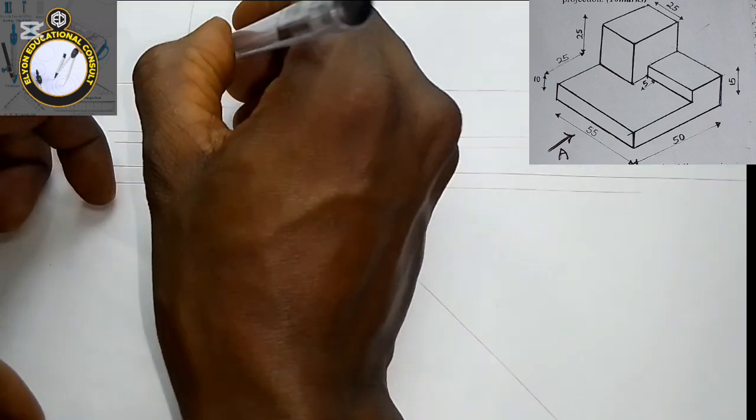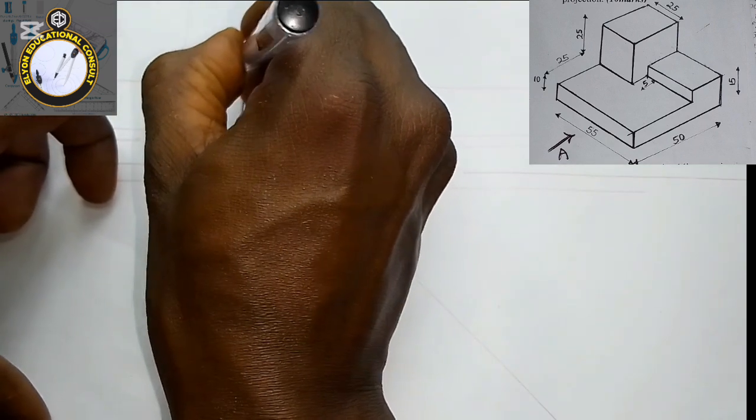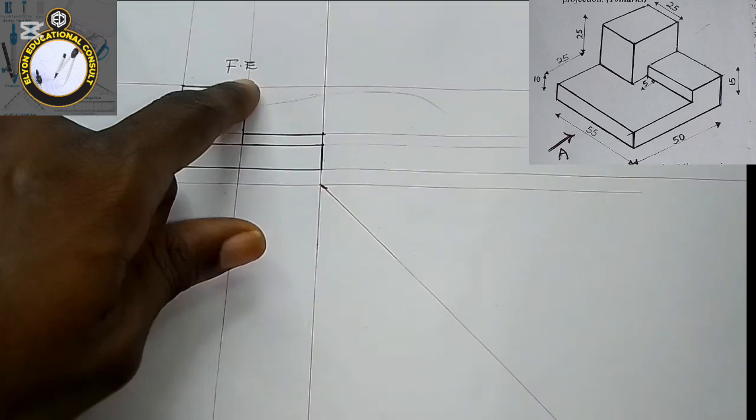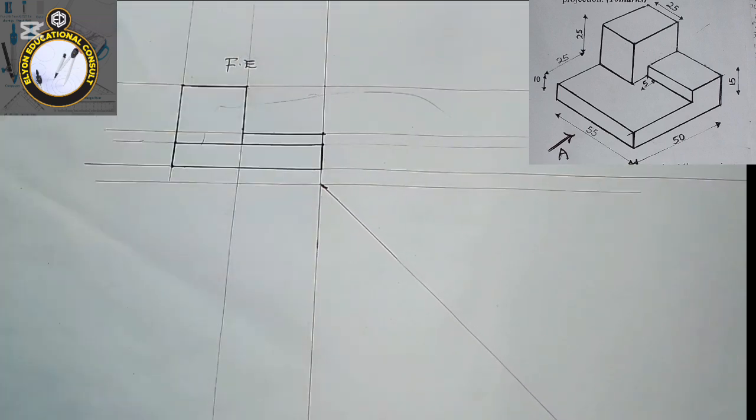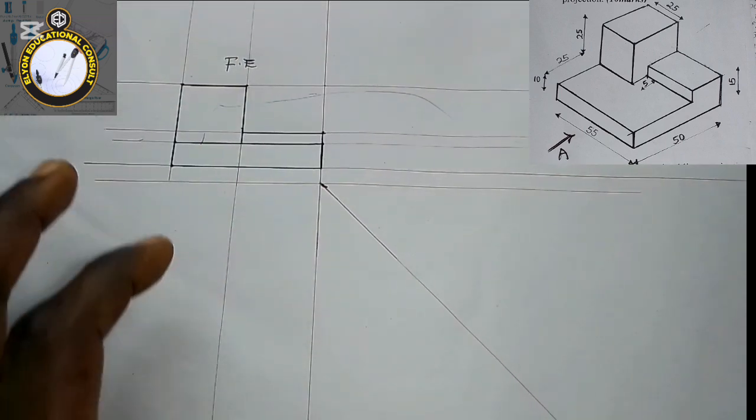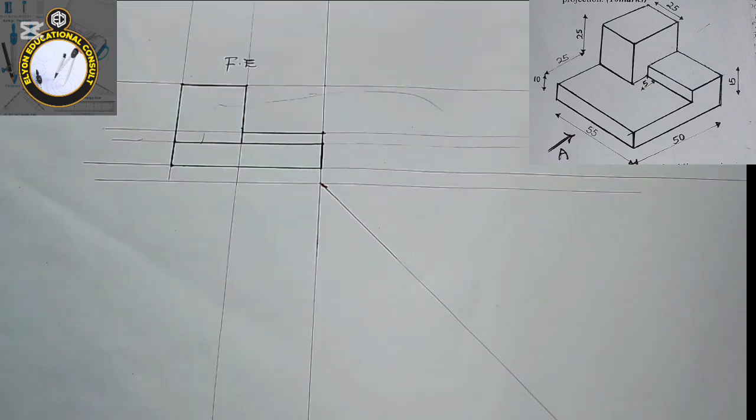So this is our FE. So we call this FE or FV. FE, front elevation or front view. Okay, you can use any of the two. So this is our front elevation drawn out.